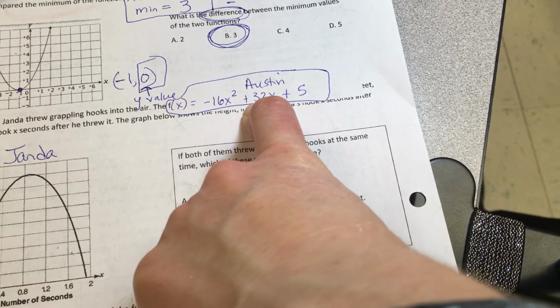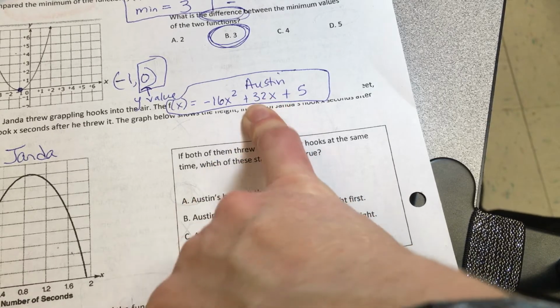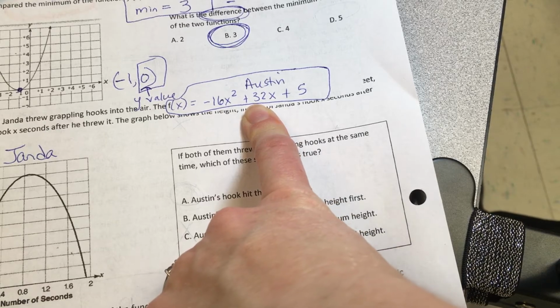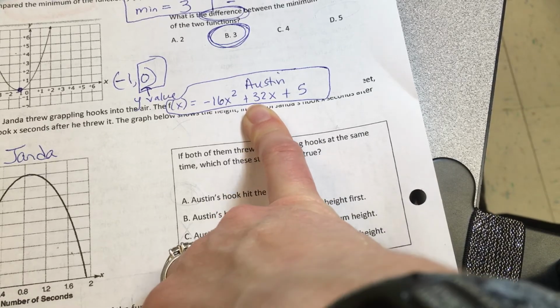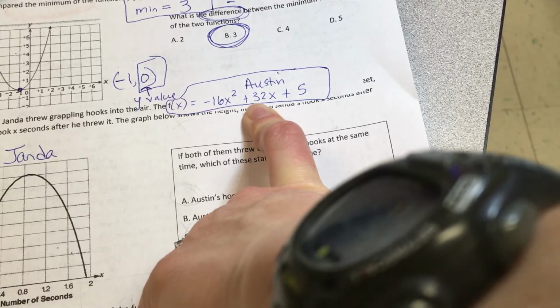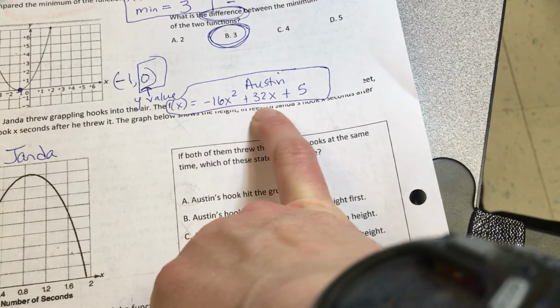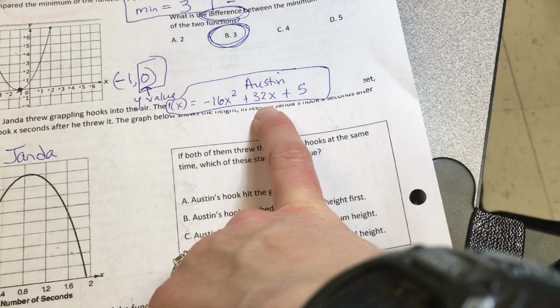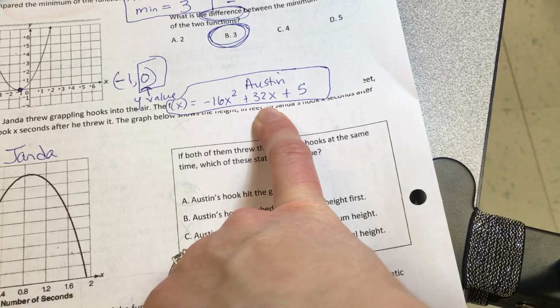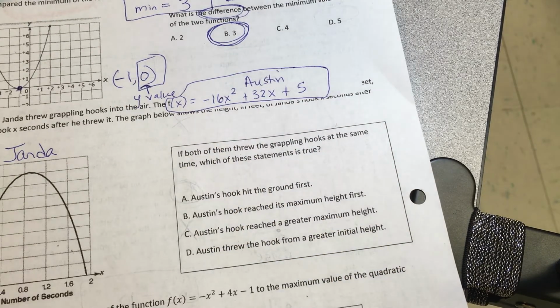It's negative. It starts at 5. Okay, those are all good answers, but if I'm going to answer this question to the best of my abilities, how many seconds? Put it in Desmos. Grappling hook. Thank you. I need to put it in Desmos so that I can see a whole picture of it. So that way I have all the information. Negative 16x squared plus 32x plus 5. Okay, see you after lunch.